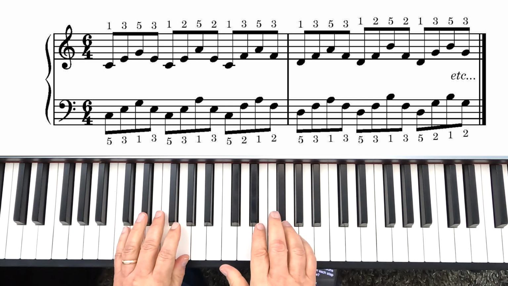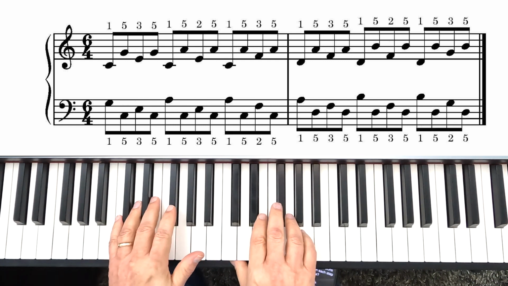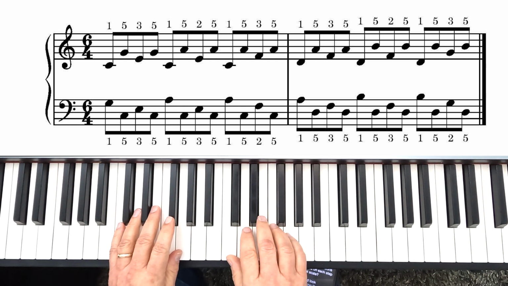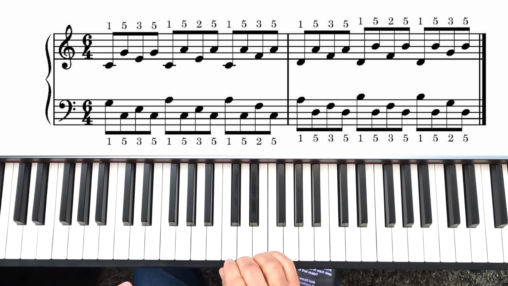Now we can go back and play them symmetrically. In other words, we have different notes but the same fingering. It would look something like this. Well, actually, it would look exactly like this.